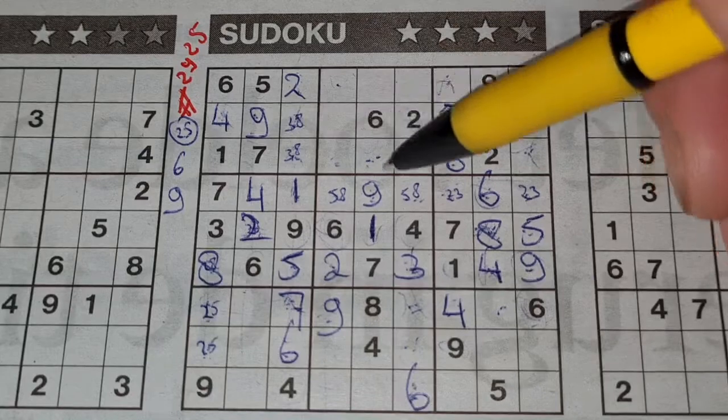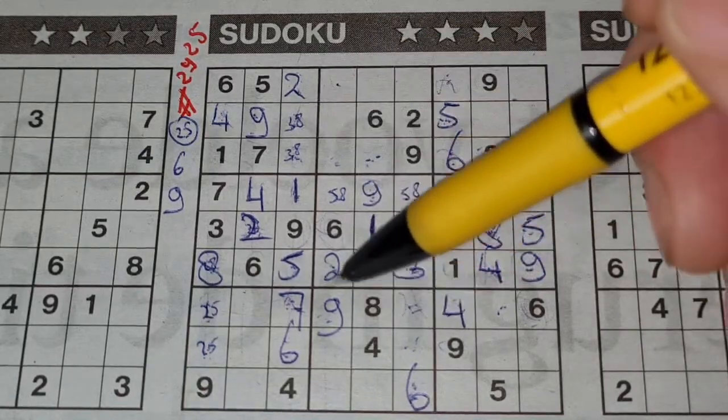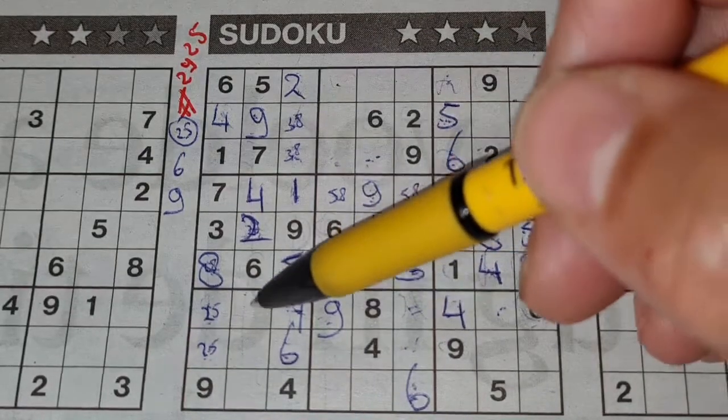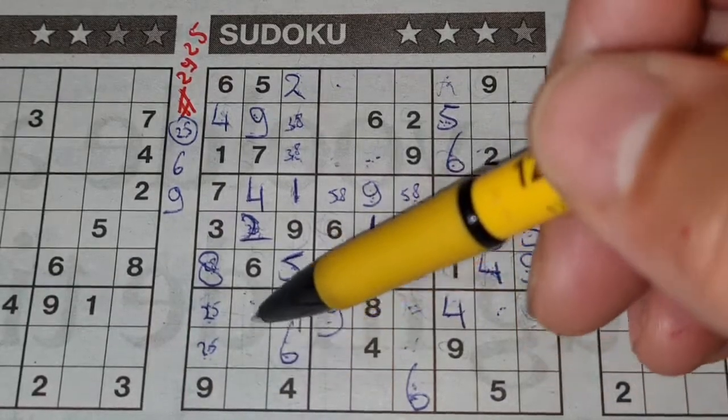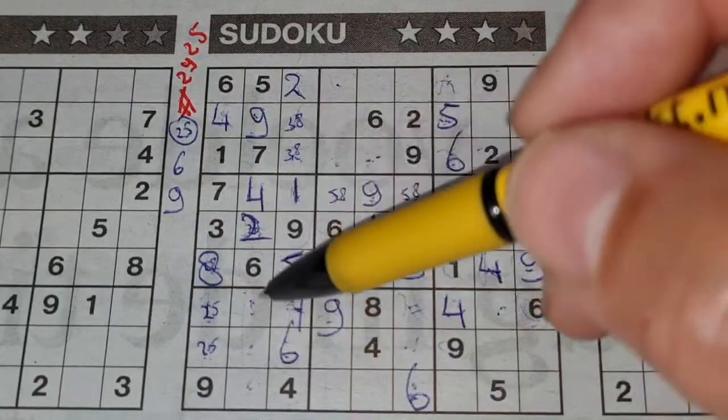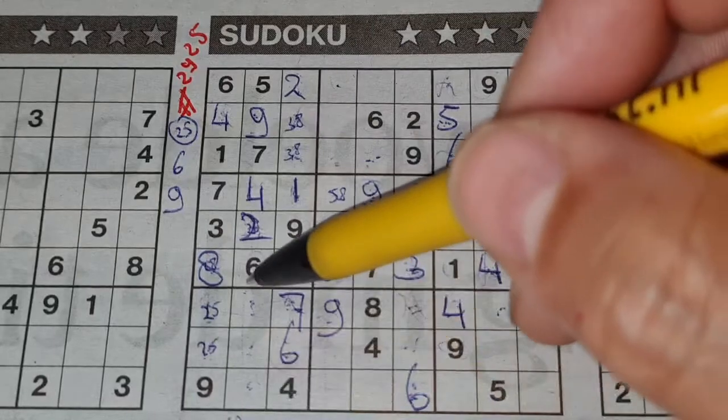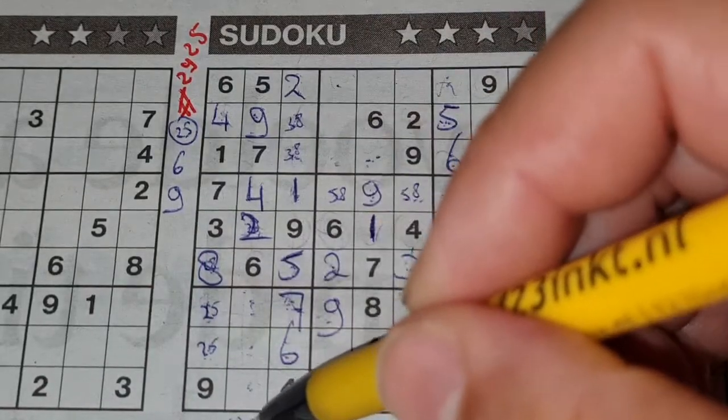What's happening now? Where's the opening? Those three missing numbers: the 1, the 3, and the 5, and the 8. 1, 3, 8. Okay.